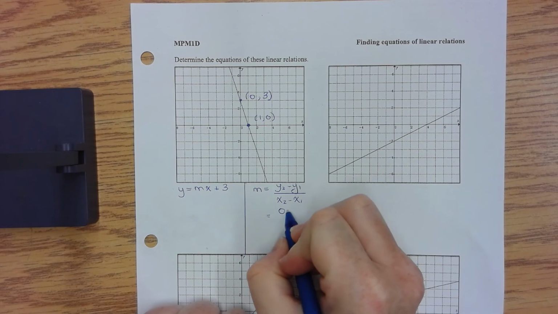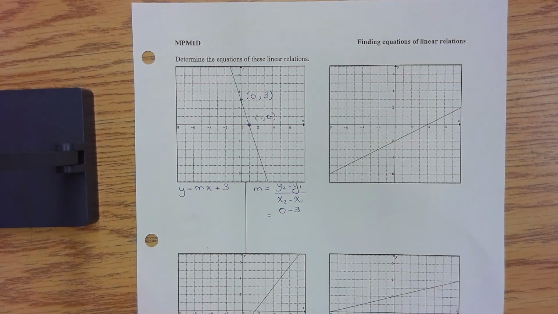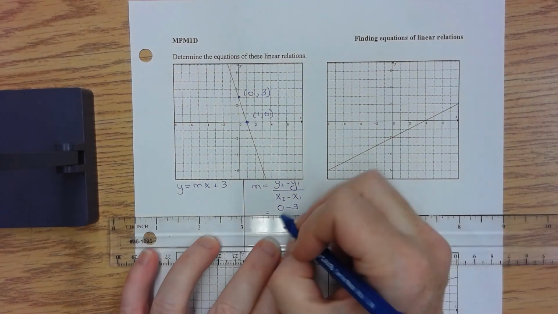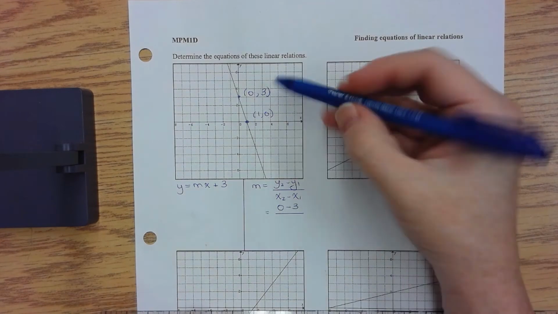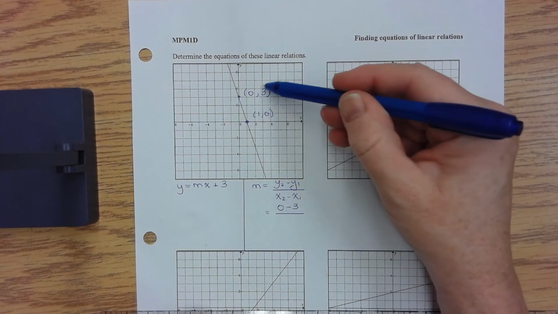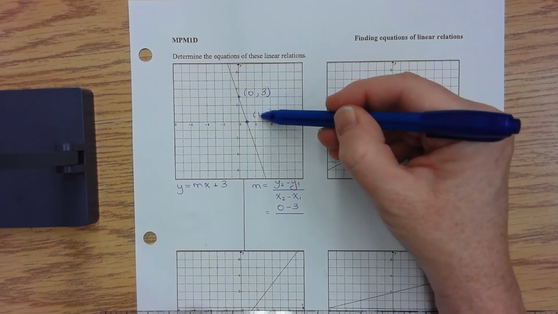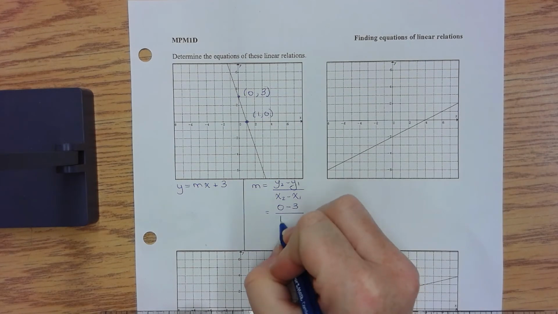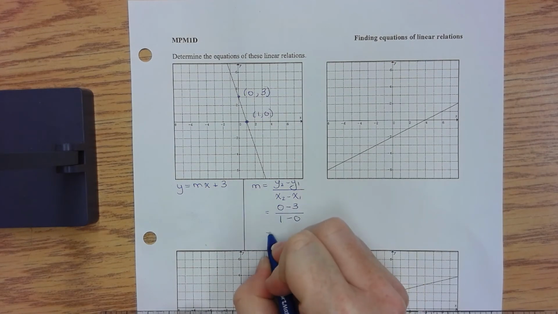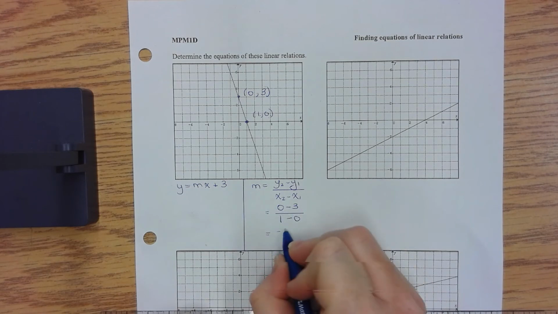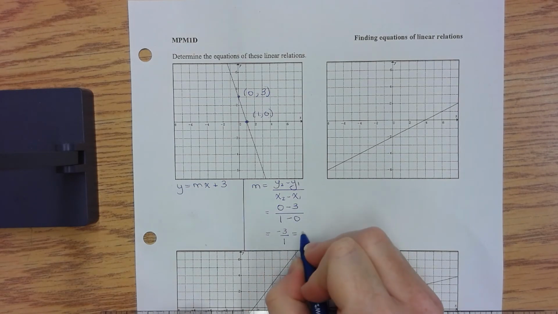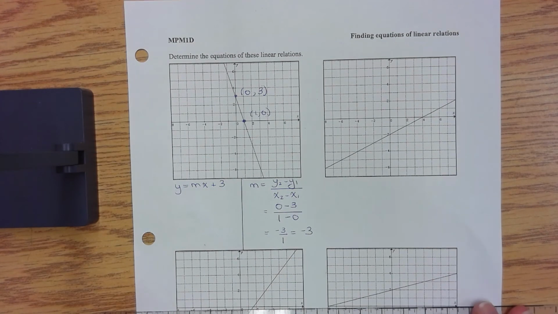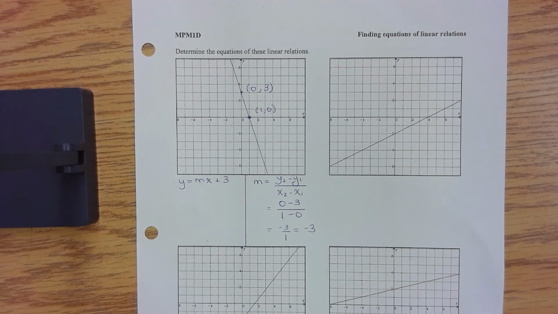So I'm going to do 0 subtract 3 all over the difference in my x's. So for my x's, I'm going to do 1, starting with the same coordinate, subtract 0. So 1 subtract 0. And so that's going to equal 0 subtract 3 is negative 3, 1 subtract 0 is 1. And when I simplify that, I'm going to have negative 3. So now I know that my slope is negative 3.